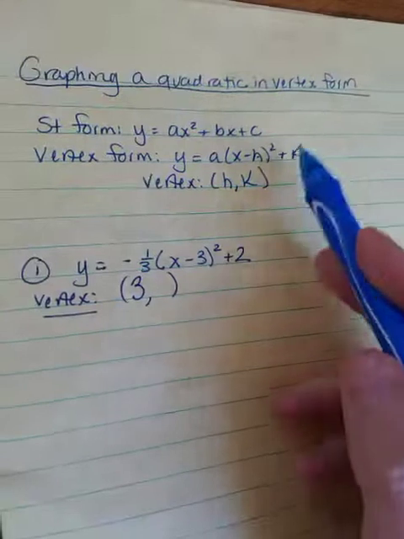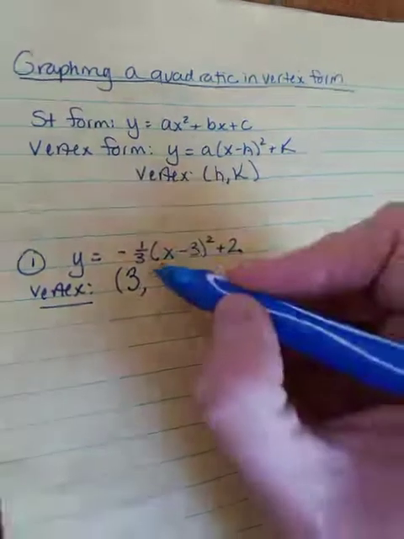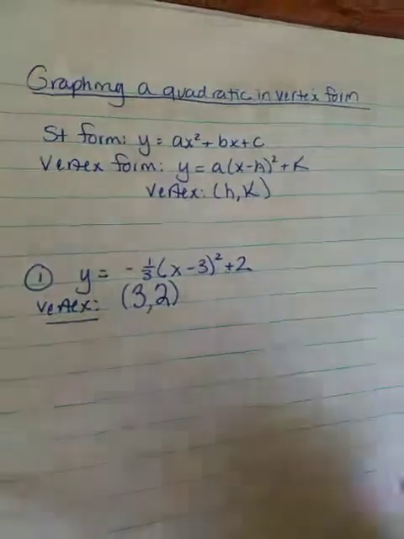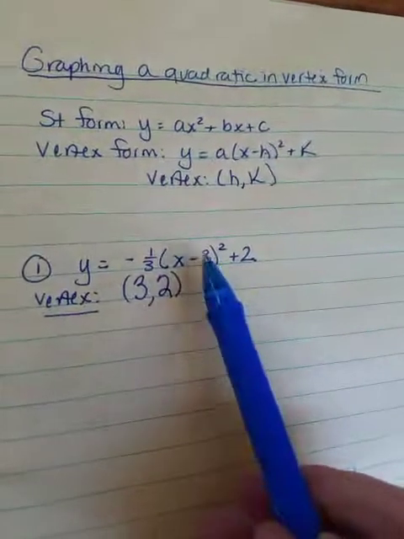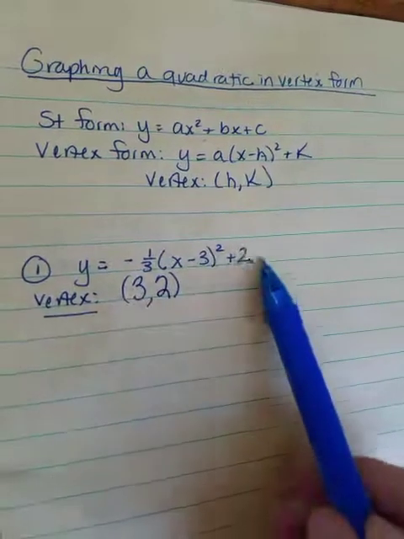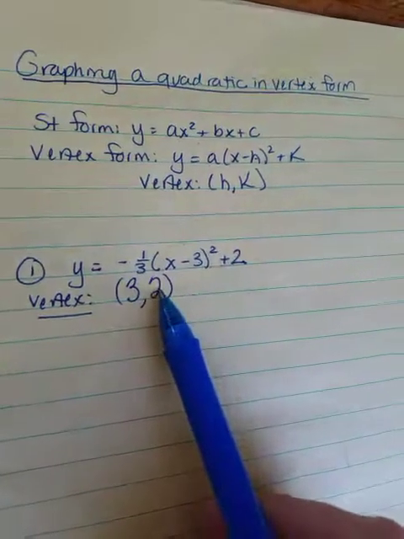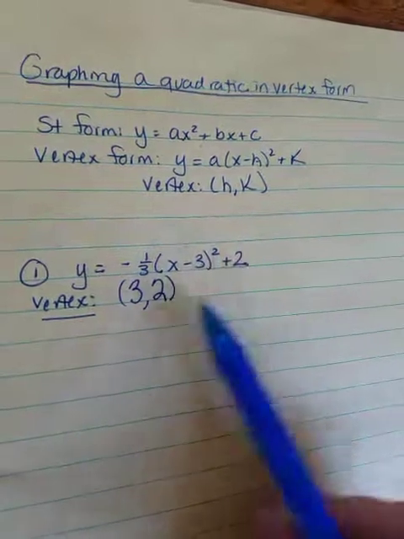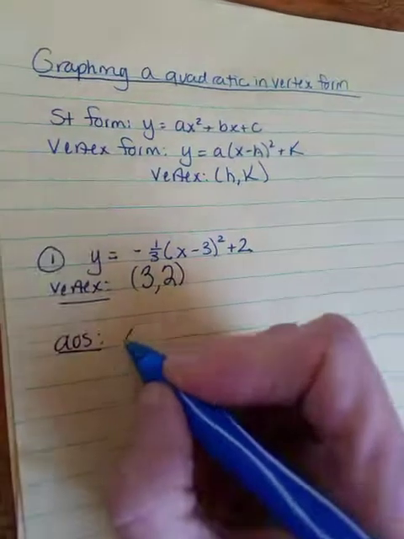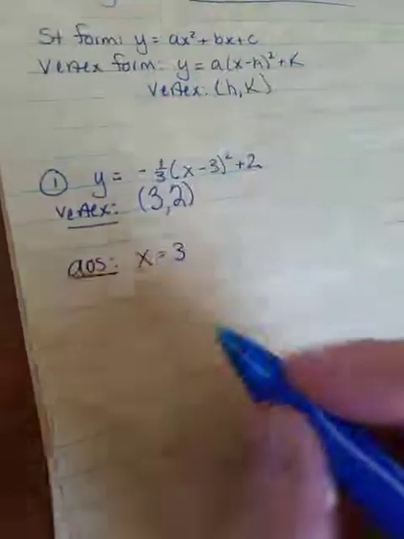And then your k, what's in the k position? It's 2. And I take the sign as is. So my vertex is at 3, 2. Ta-da! So just to reiterate this, if this said positive 3, I would write negative 3 here. And again, k doesn't change. If this said negative 2, I'd write negative 2 here. So it's the opposite for h, and take k how it is. All right, AOS, nothing's changed there. X equals 3.